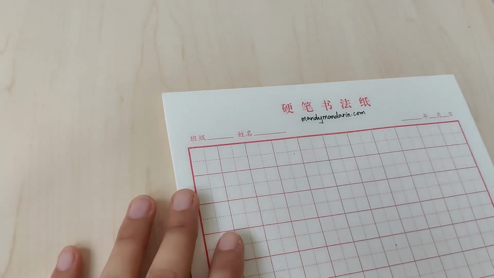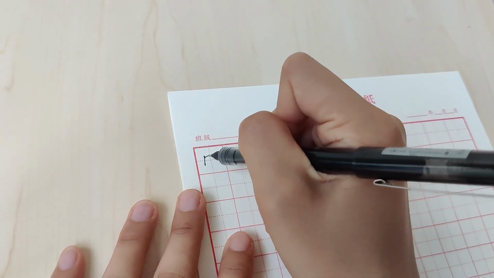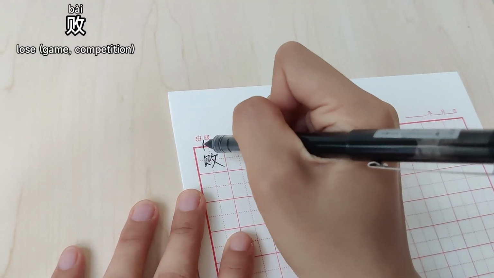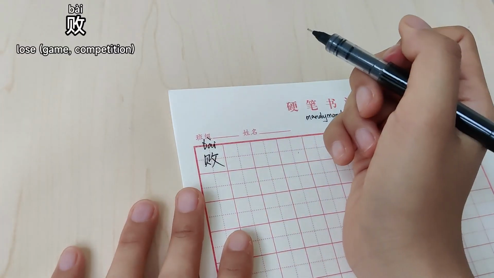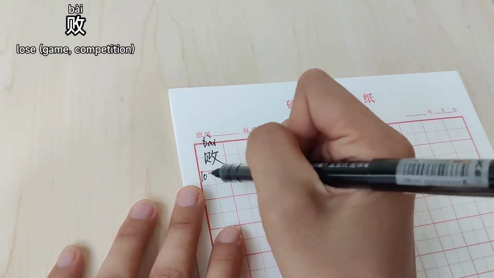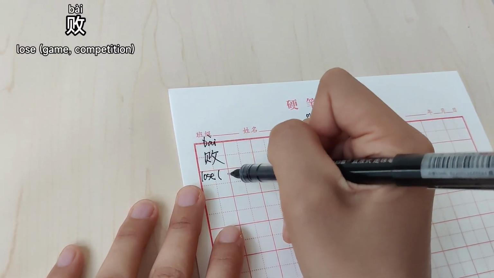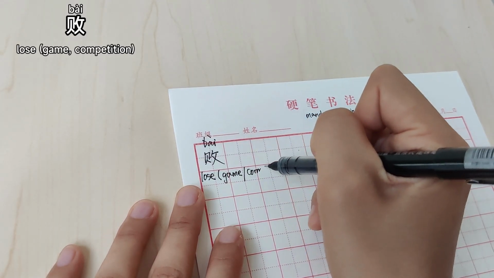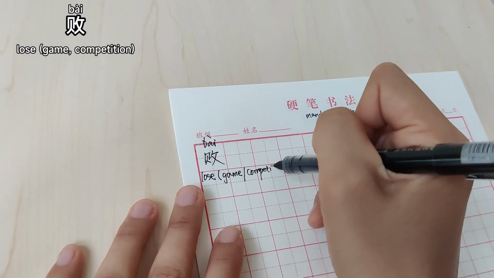Let's continue the next example. 败. 败, it could means lose. Usually is lose the game or lose the competition.